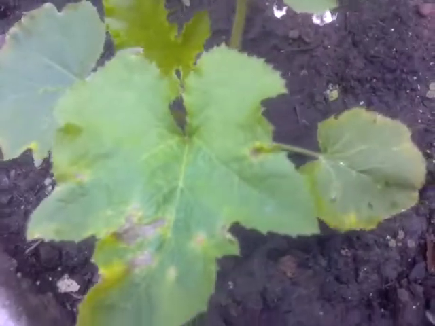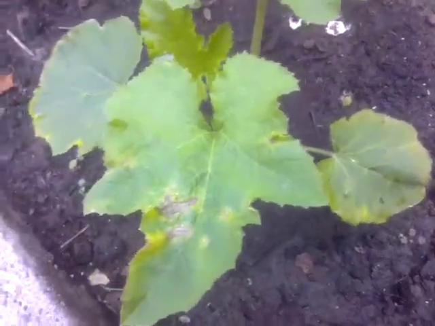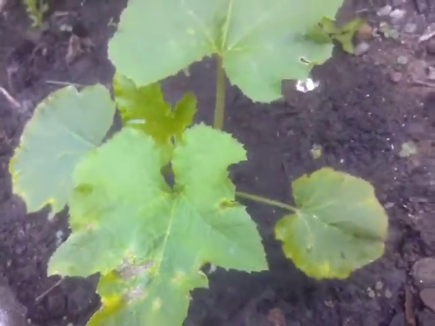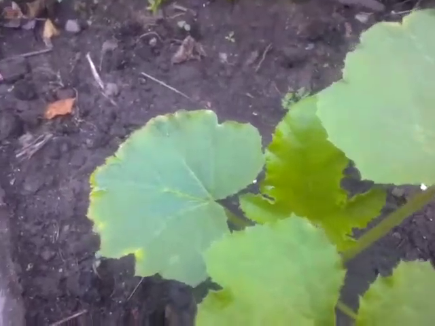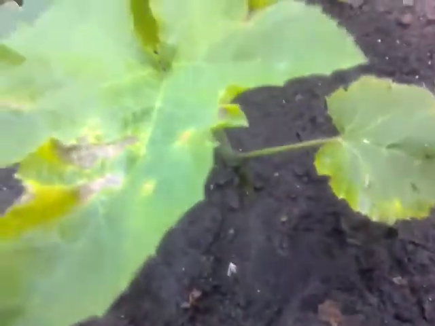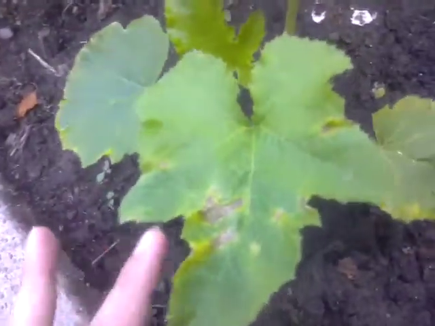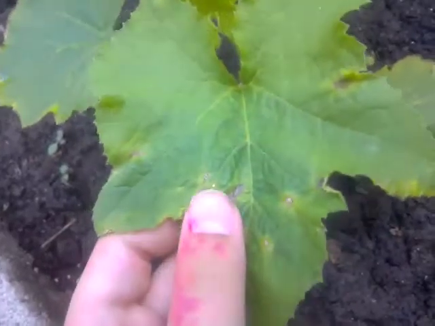Here's another leaf on the pumpkin that's doing it. And that may cause all the new leaves to get some of the yellow on them too. It will eventually become this brown.